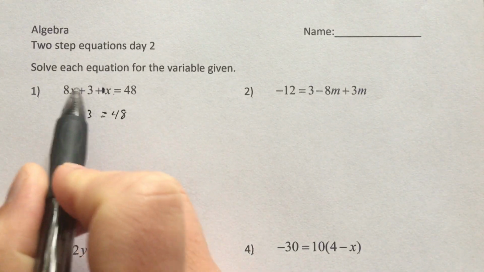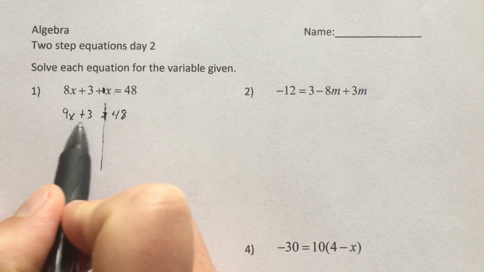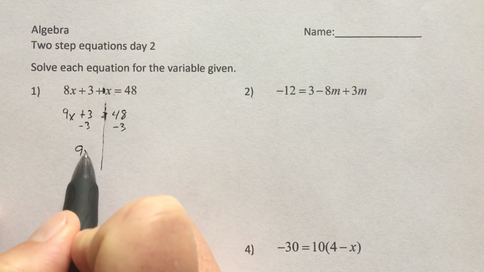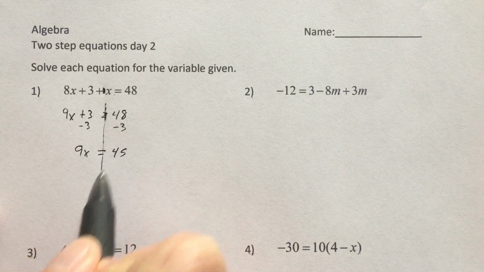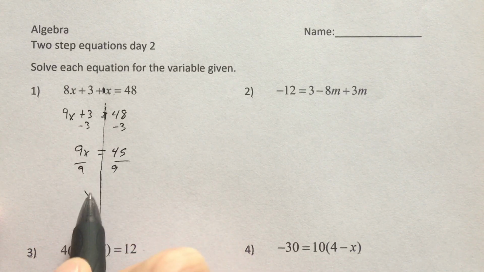And so our job was to get it to this two-step look, and then from here we're going to say, all right, the 3 is a little further away. Let's get rid of that 3. I'm going to have 9x equal 45, and then we can divide by 9, and we'll end up with x equal to 5.